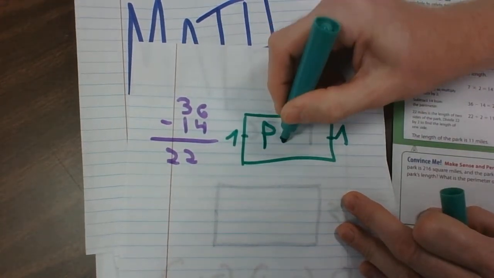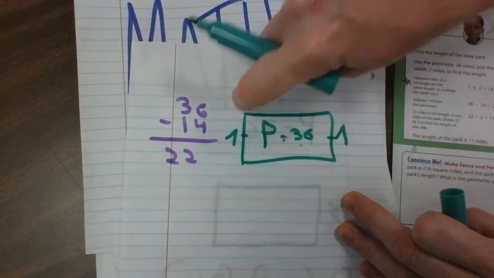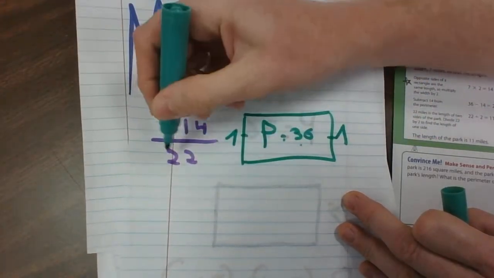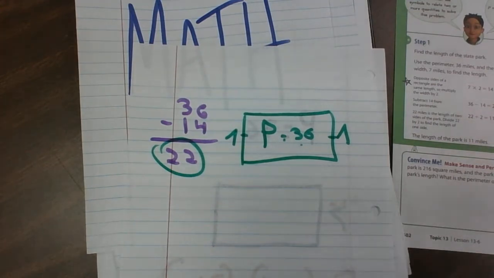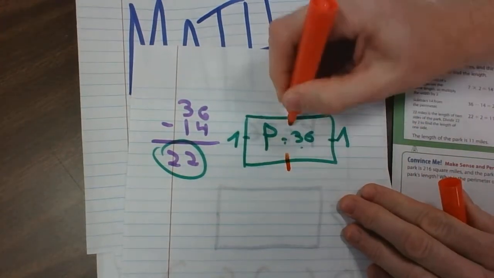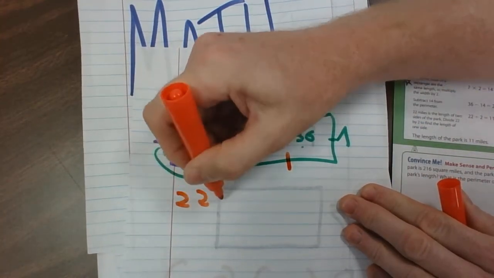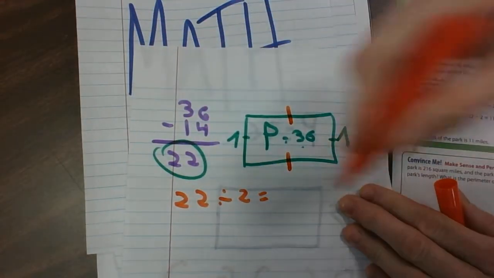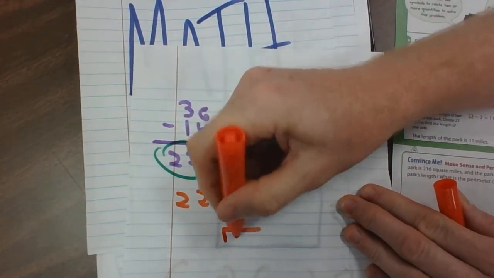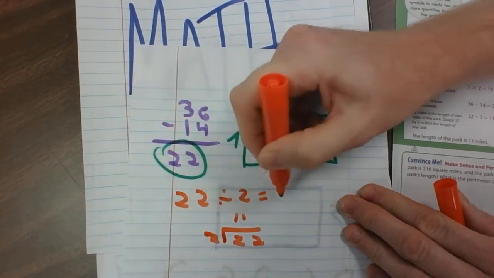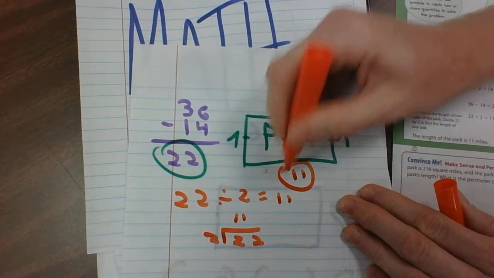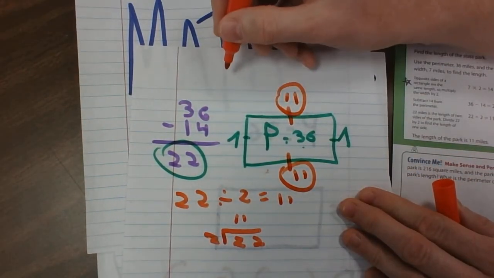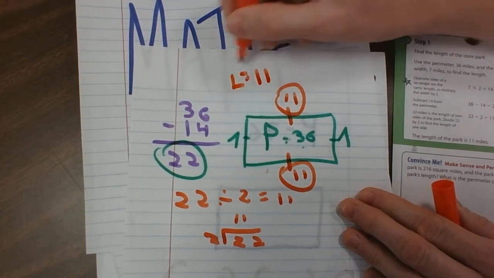The whole perimeter going all the way around it is 36. So far we used 14. So we take that, now we got 22. How many sides are left? This side and this side. So you take 22, divide that by 2. That's a basic math fact. I didn't set it up this way, but I could have. And we're going to get 11. So we put an 11 here, an 11 here, and that would be your length equals 11.